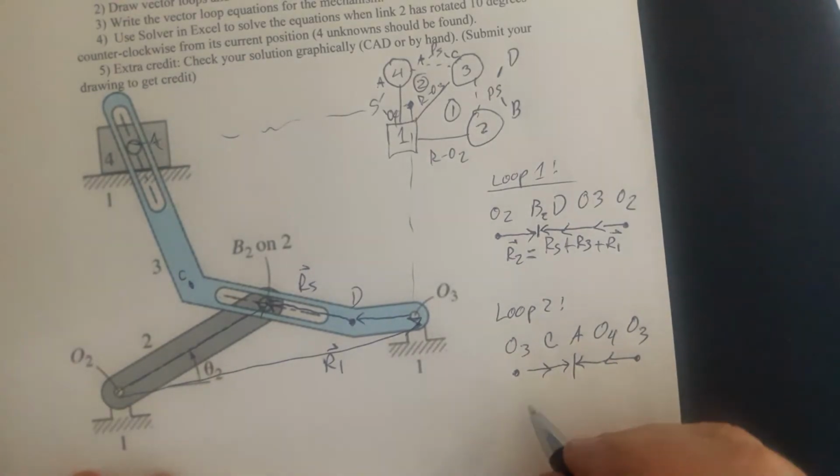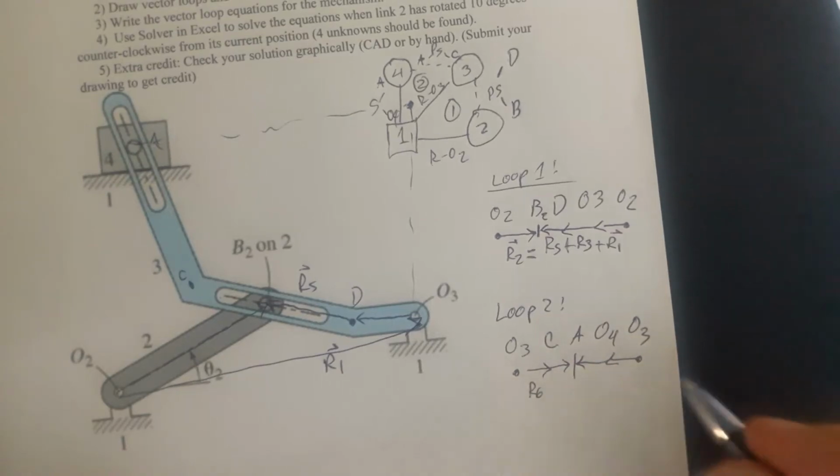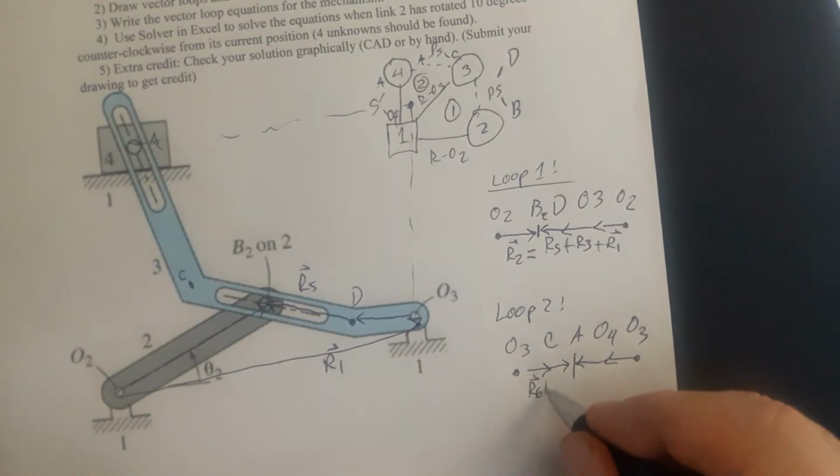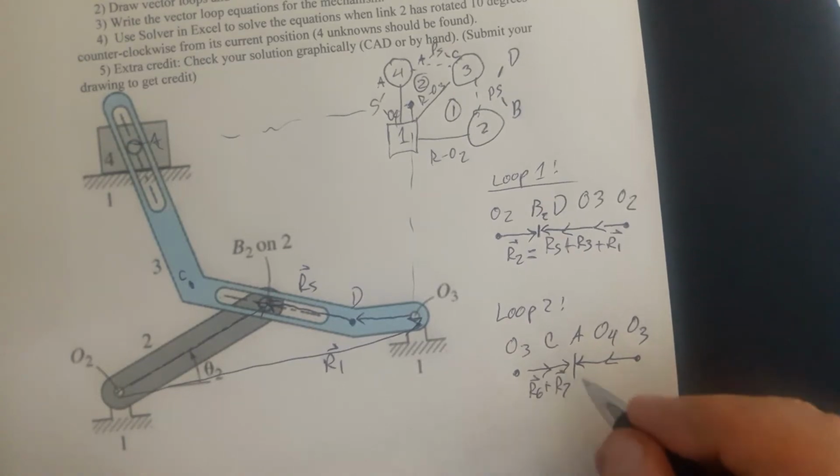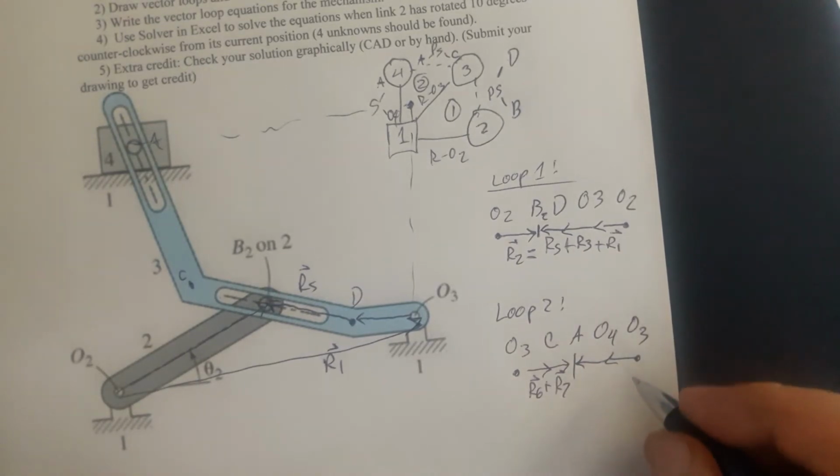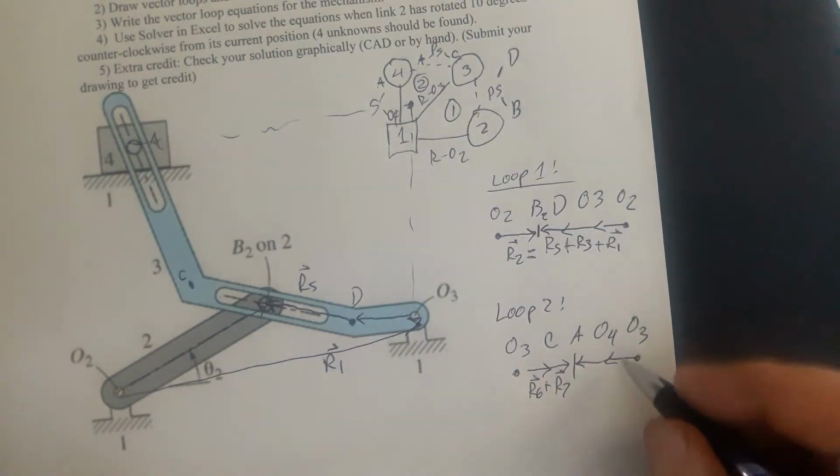And so my vector loop is going to look like this, where I'm going to have a vector that goes from, let's call this one R6, plus R7, and that's going to be equal to this vector right here, which is a ground vector.